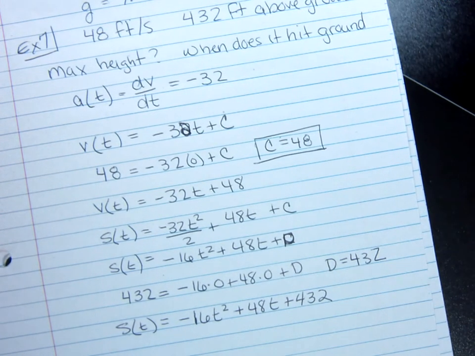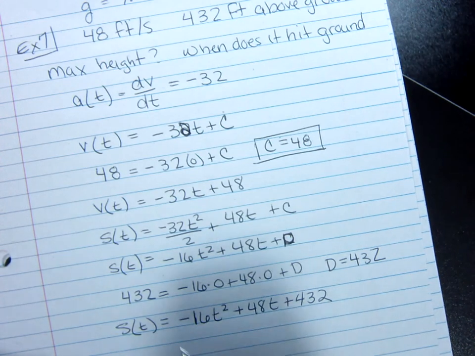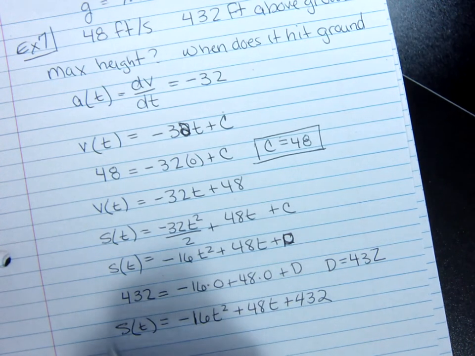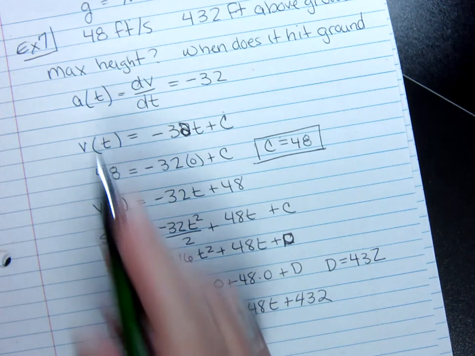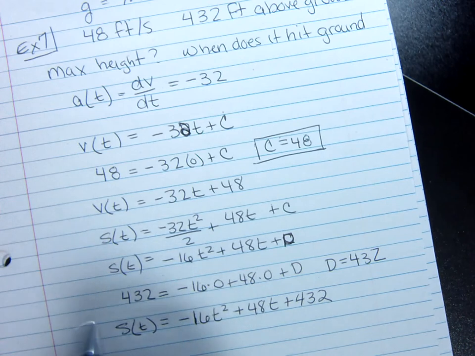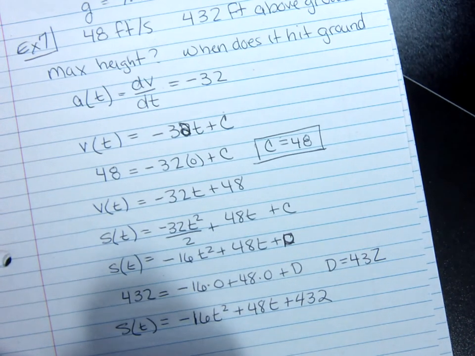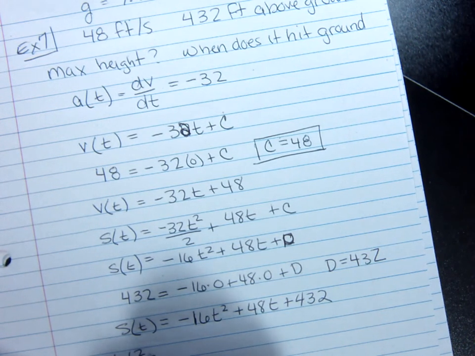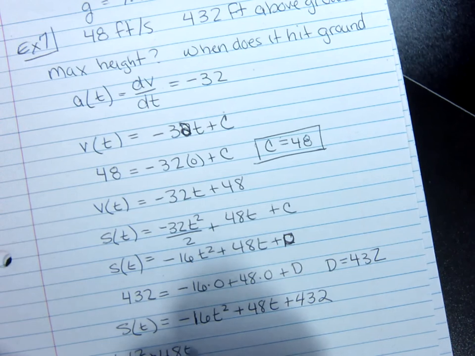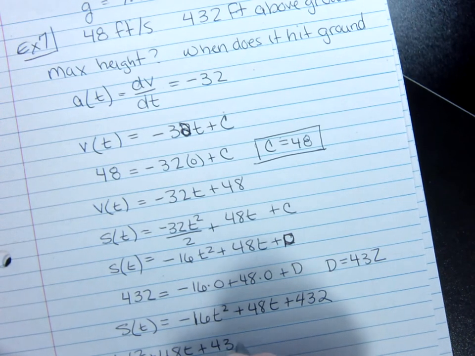Now, the question is, when does it hit the ground? I guess I should do the maximum height too, and I'm going to need the first derivative for that, but since I'm right down here, let's look at when it hits the ground. Negative 16t squared plus 48t plus 432, I'm going to set it equal to 0.